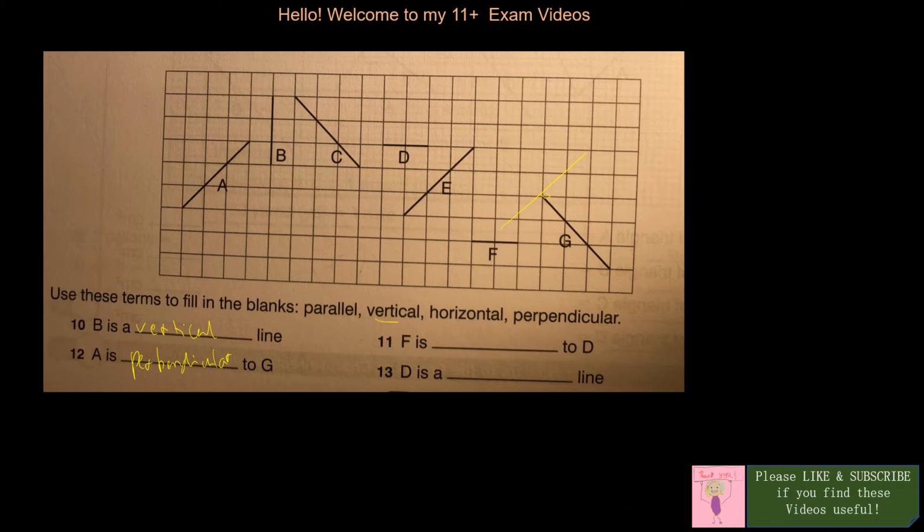F and D are parallel. Okay, D is a horizontal line, isn't it? It's lying down straight, horizontal line.